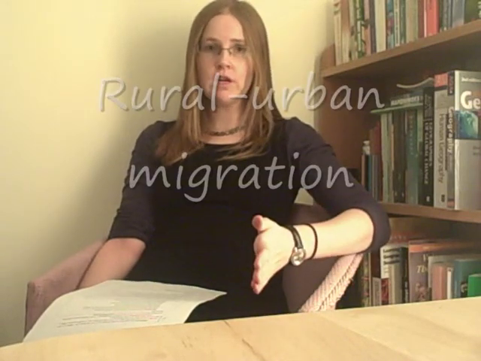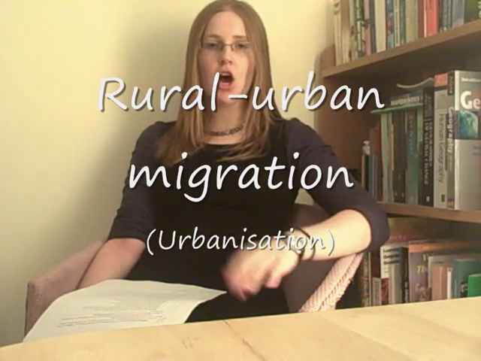We also need to think about rural to urban migration or urbanisation, the movement of people from the countryside to the city, resulting in the growth of cities into rural areas, particularly at the edge of cities. And there are various different problems associated with both these types of movement. You need to make sure that you understand those. Good luck!